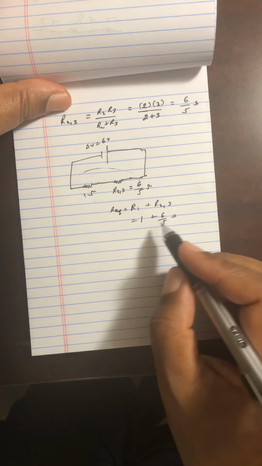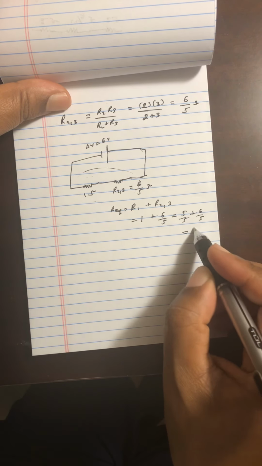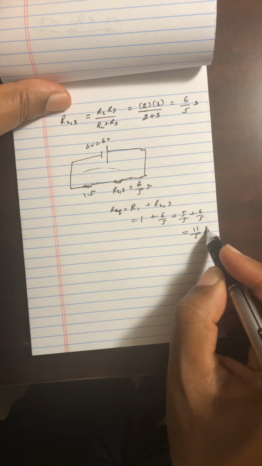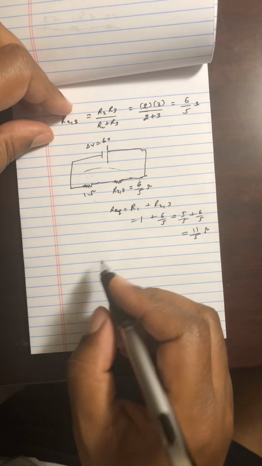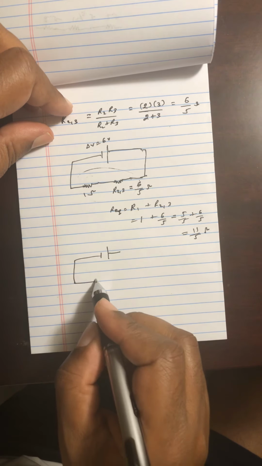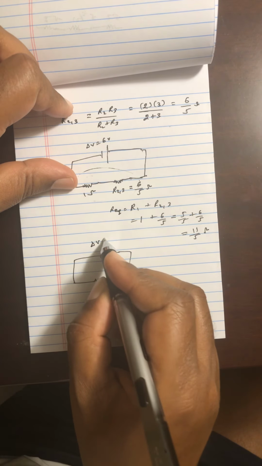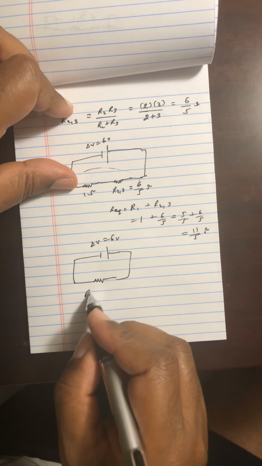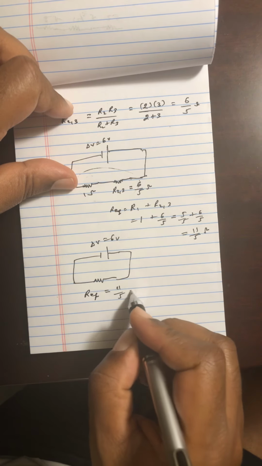Okay, so that's 5 over 5 plus 6 over 5, or 11 over 5 ohms. So these resistors can be replaced with this single resistor circuit. So we have delta V equals 6 volts, and Req equals 11 over 5 ohms.